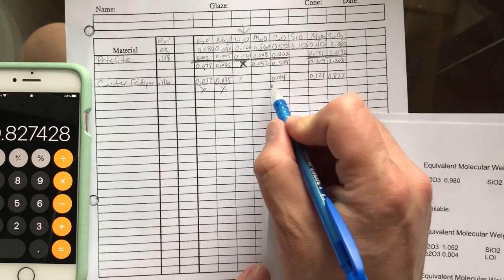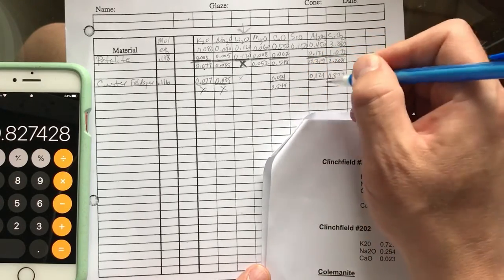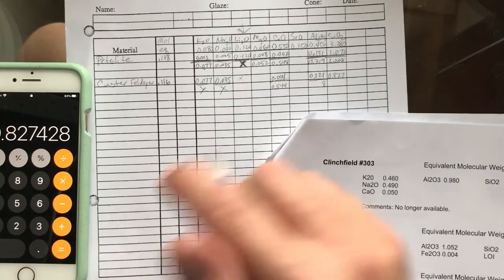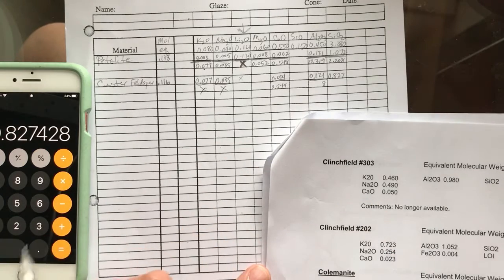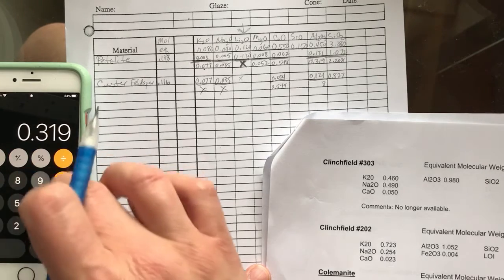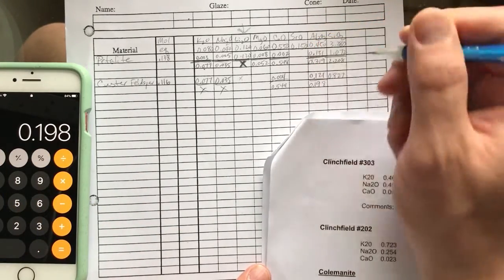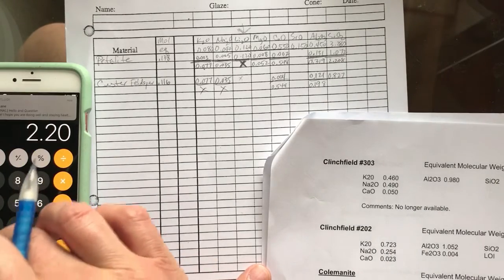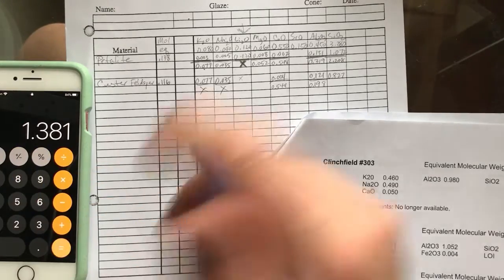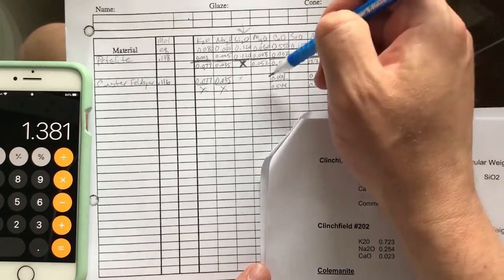Okay, now I'll just subtract these ones. So we got 0.544. Okay, let's do some math here. That's probably 0.298. I'm going to subtract just in case: 0.319 minus 0.121 is 0.198. 2.208 minus 0.827 is 1.381. Okay, great. Now we know what we need to focus on.